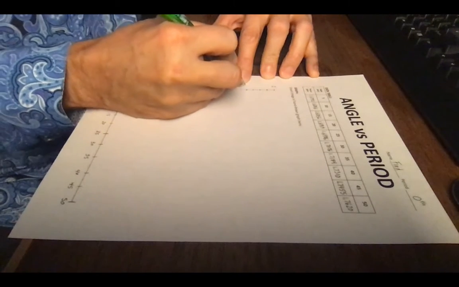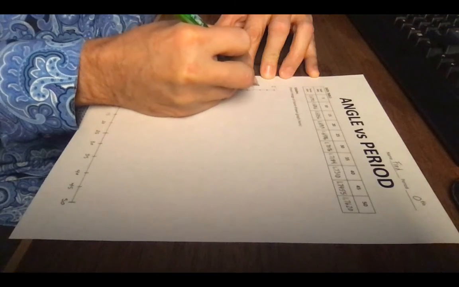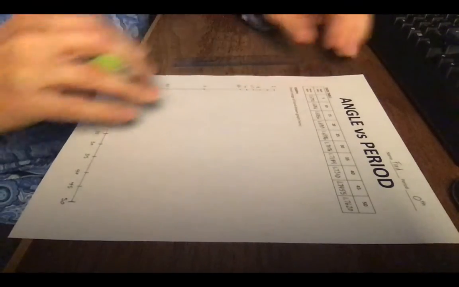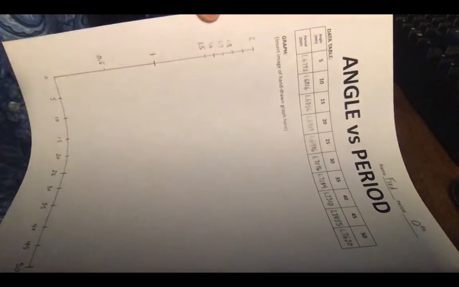All right, so this is 1.6. This is 1.7. 1.8. Capiche? You see that?